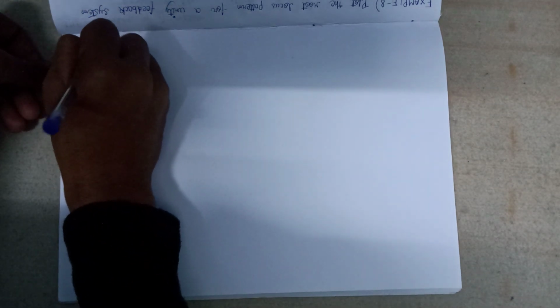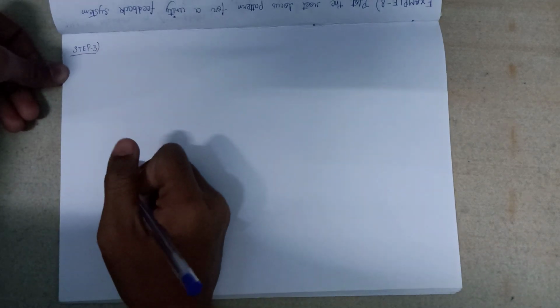Moving on to step number 3, that is calculation of number of asymptotes.